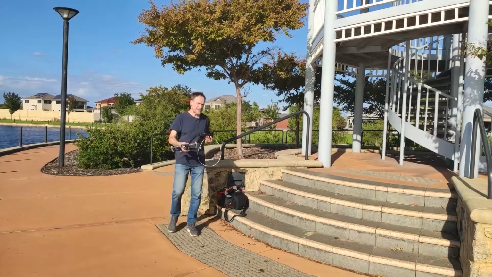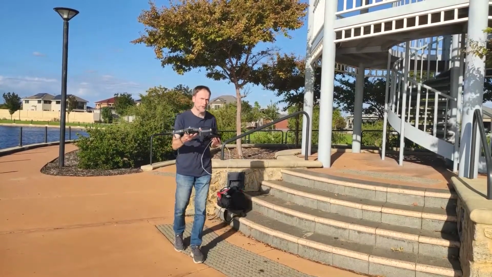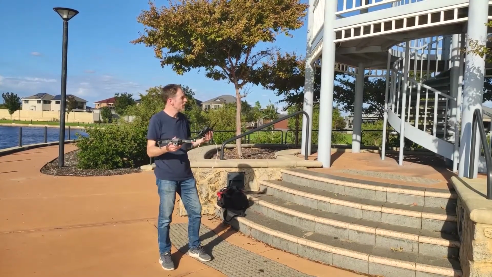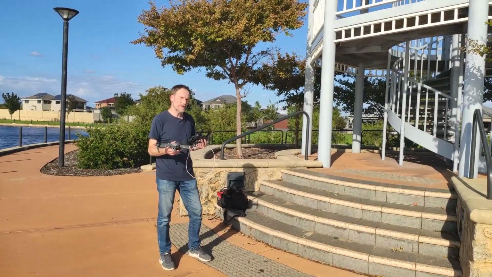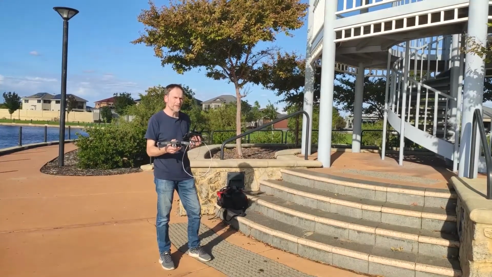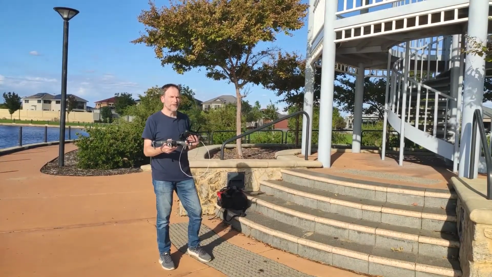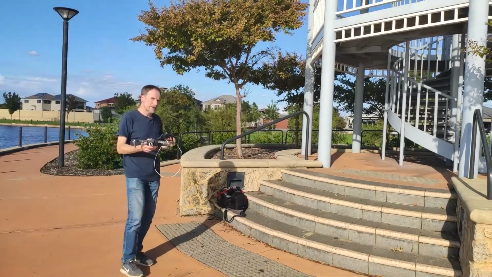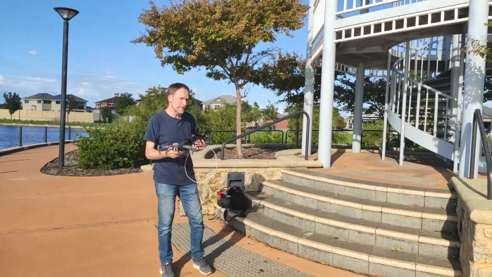Okay, so today we're going to launch this drone to take an orbital video of this gazebo that we have here before us. But before we launch this drone, I just want to make mention of the interpretation of clockwise and anti-clockwise, because different vendors interpret that differently.